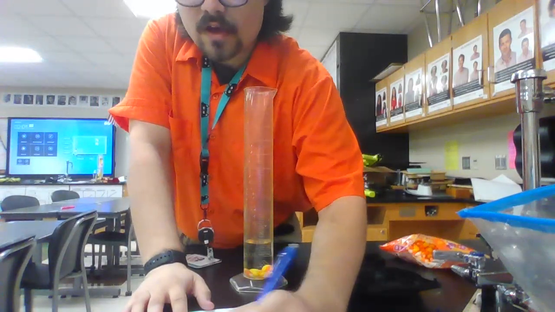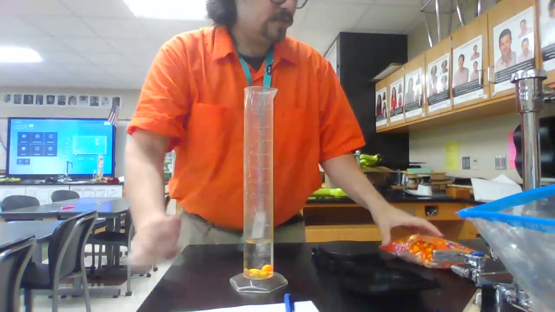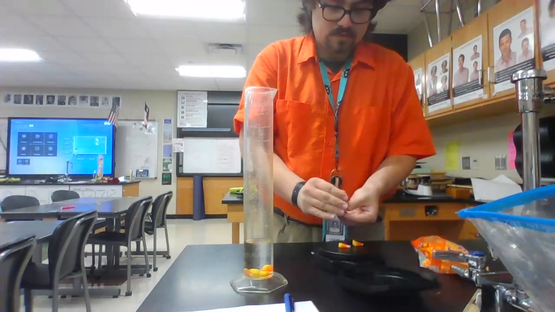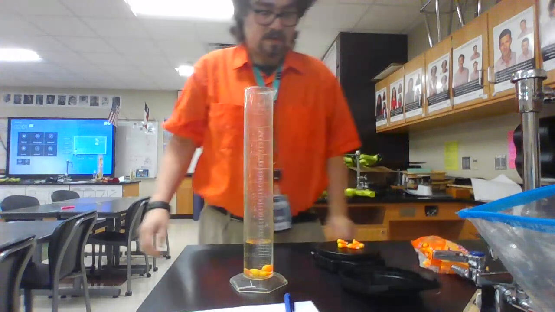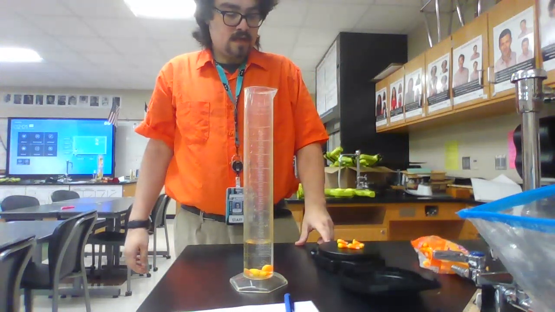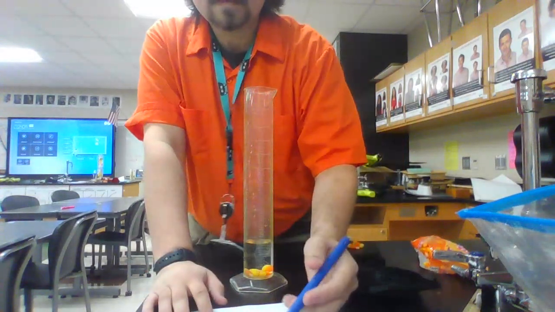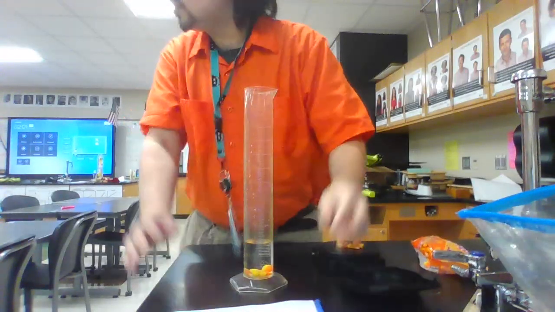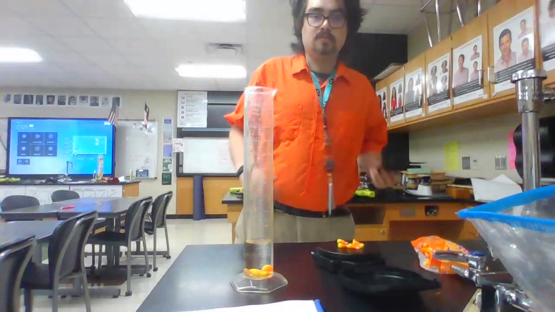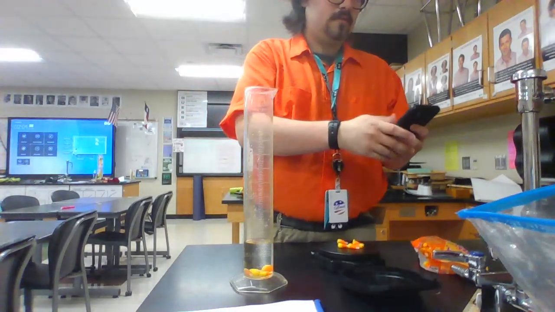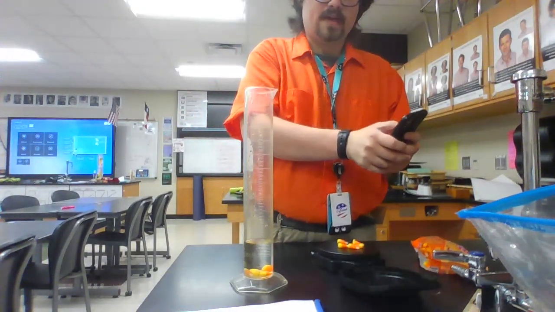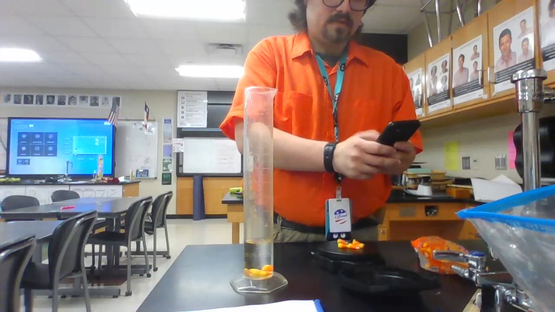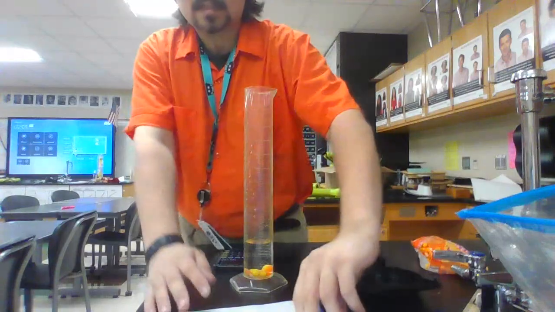You're going to do this over and over again, so I'm going to add 5 more. There's 5 right there, and I'm adding 9.78 grams. I don't have my calculator with me, so I'm just going to use my phone calculator, which is perfectly fine because I'm not doing any crazy math here. 8.29 plus 9.78 gives me 18.07.